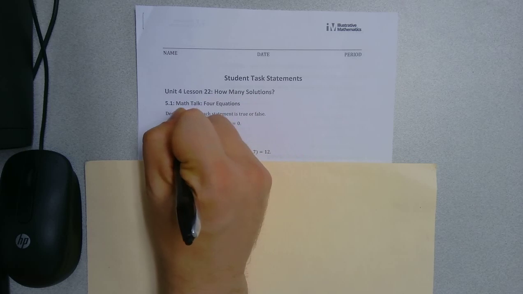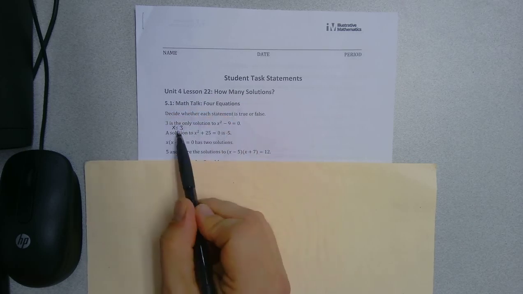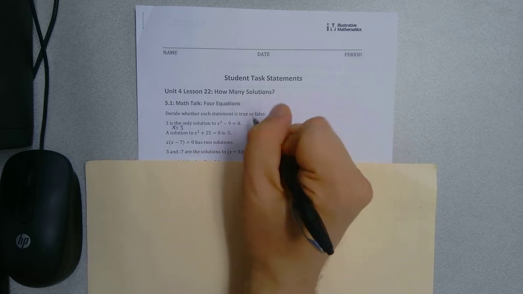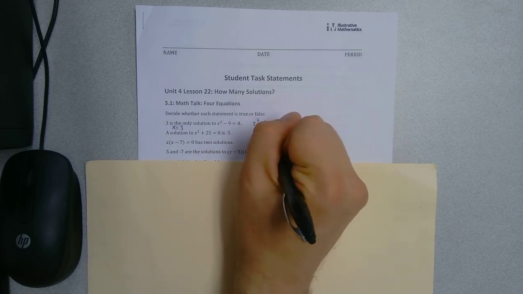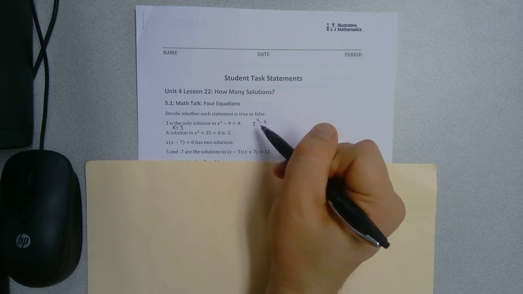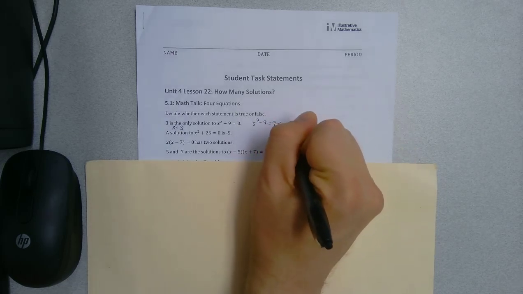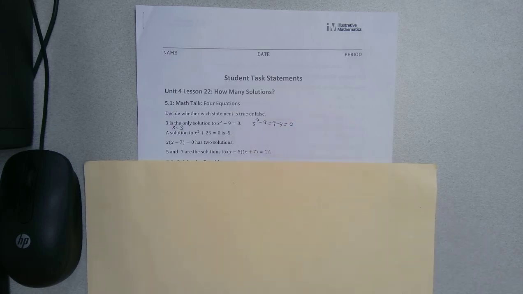So I'm going to say x equals 3, and I'm going to check that by substituting. So if I plug in 3 for x, 3 squared minus 9. Let me do some simplifying. So 3 squared is 9 minus 9, which equals 0. Now the question is, is that the only solution?